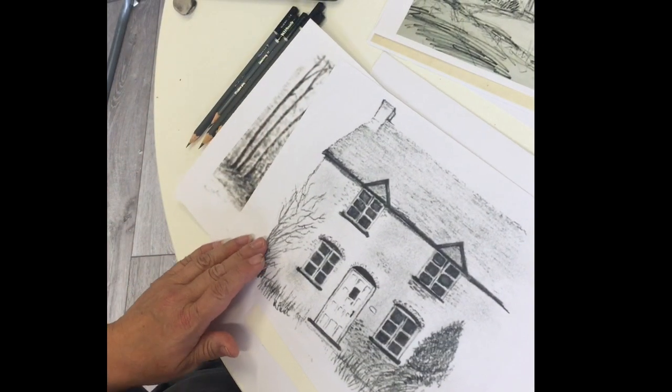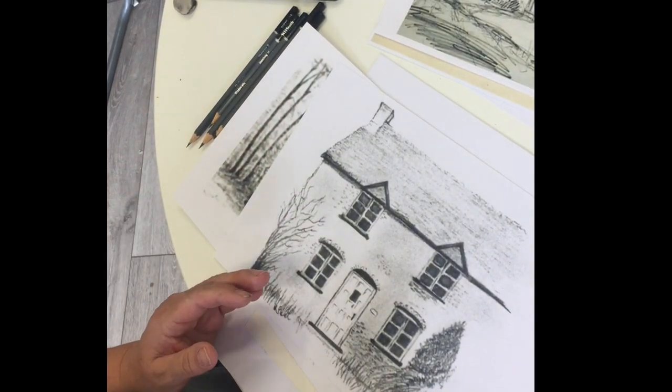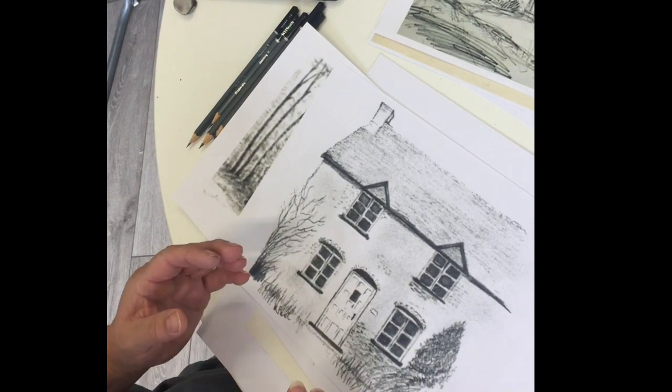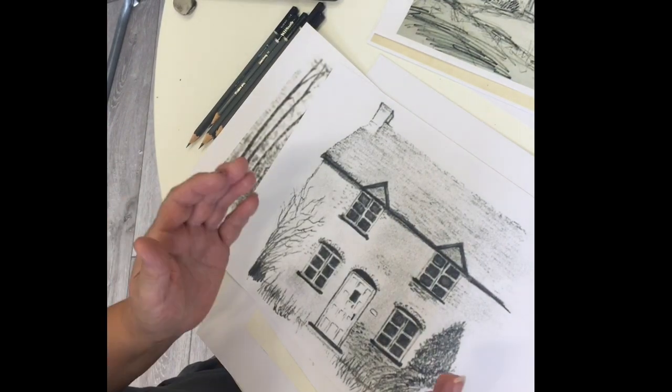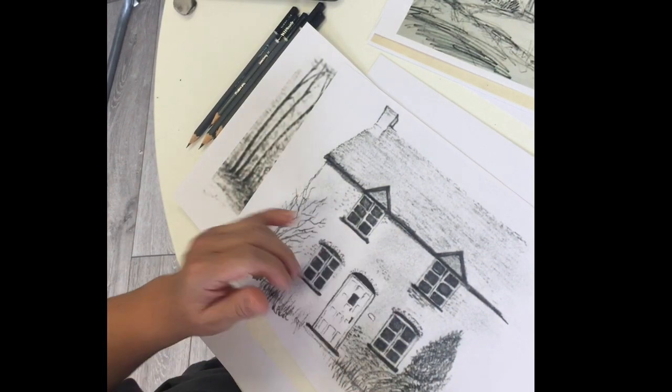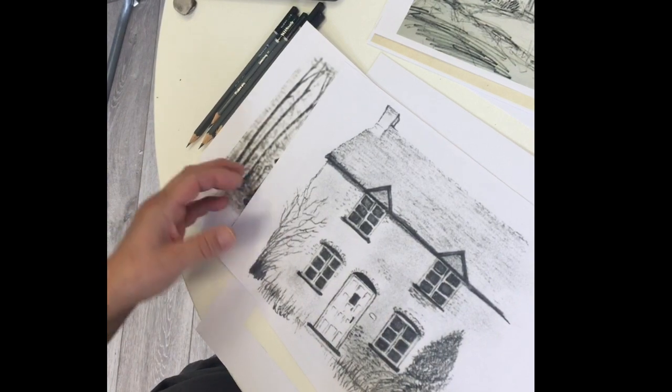Another idea. So this one is head on. If you don't like perspective, if you struggle with angles and the form in a structure, this is perfect. You can just do a head on cottage. Quite a simple structure there. And again, it's got the additions of the trees.